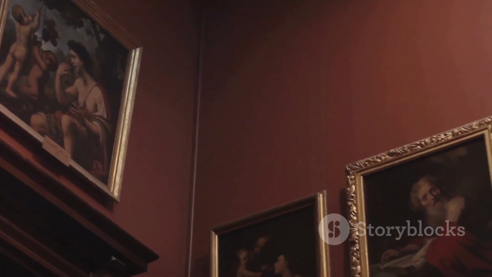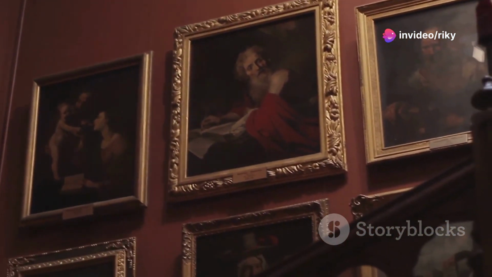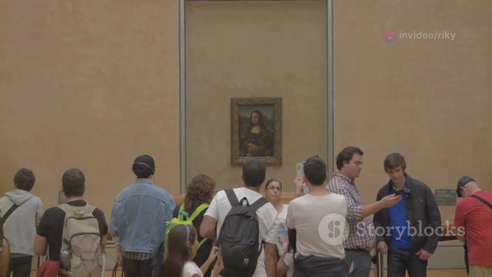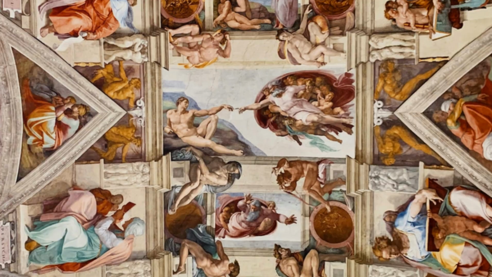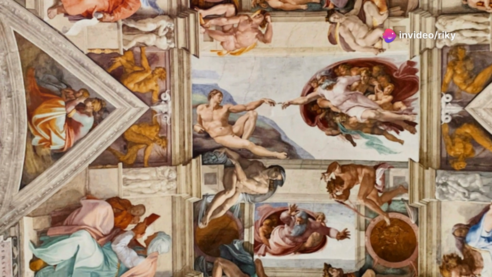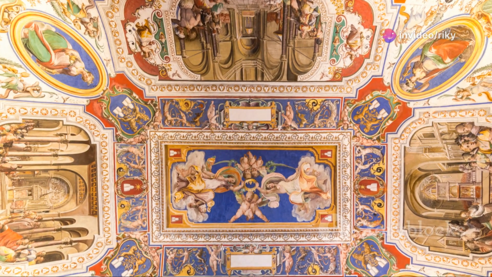During the Renaissance, artists rediscovered the golden ratio and used it extensively in their paintings and sculptures. Leonardo da Vinci, for example, used the golden ratio to create the perfect human proportions in his famous drawing Vitruvian Man. The golden ratio is also evident in the composition of many Renaissance paintings, such as Michelangelo's The Creation of Adam on the ceiling of the Sistine Chapel.